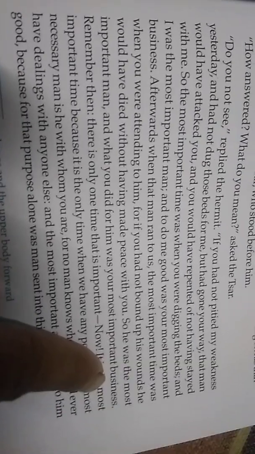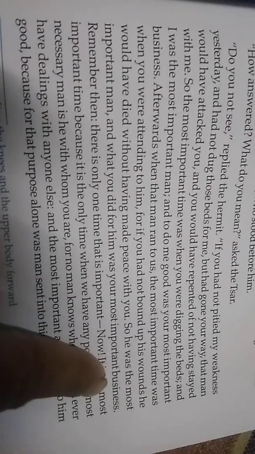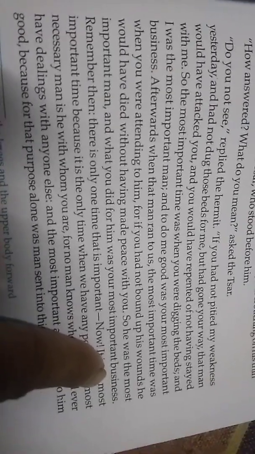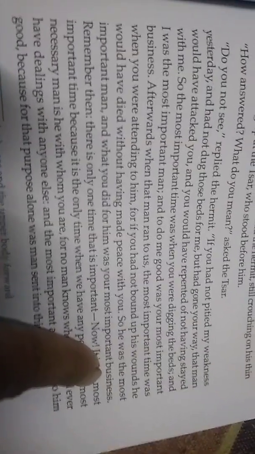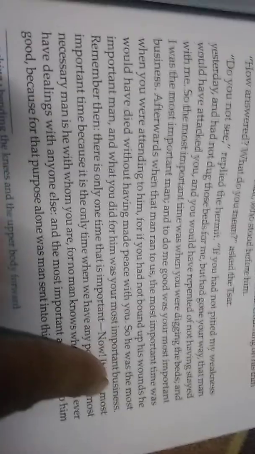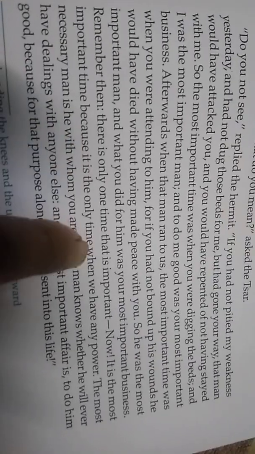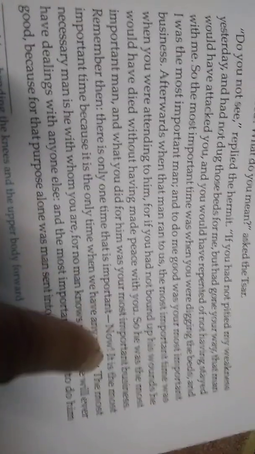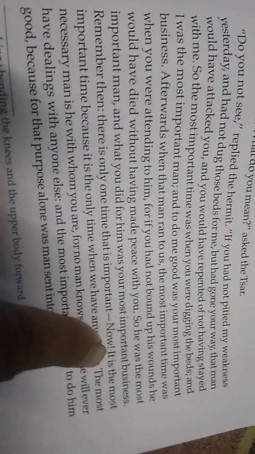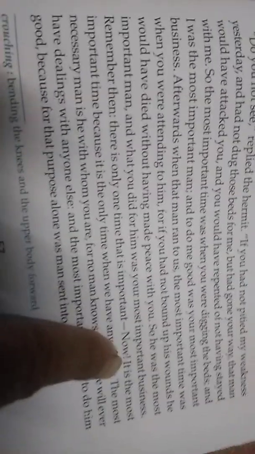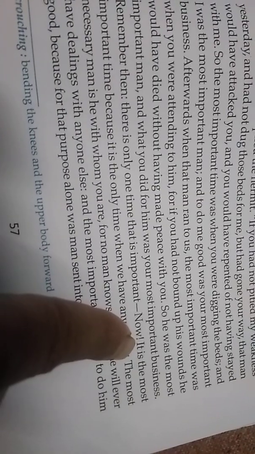It means you stopped the blood, bandaged him repeatedly, put him into the bed and gave him a proper drink, proper facilities to survive properly. That was your good business. Remember, there is only one time that is important: now. So the present is the most important time, and it varies from work to work, place to place, according to the circumstances and the situations.